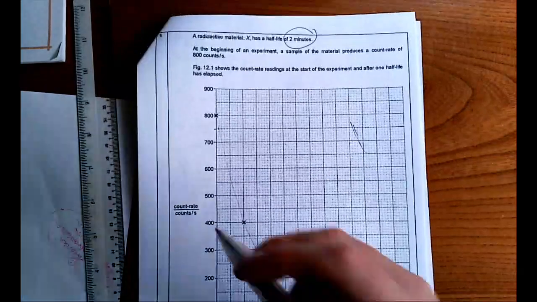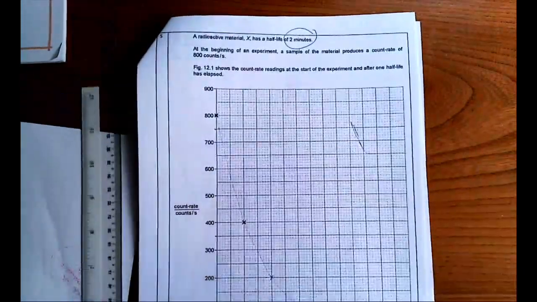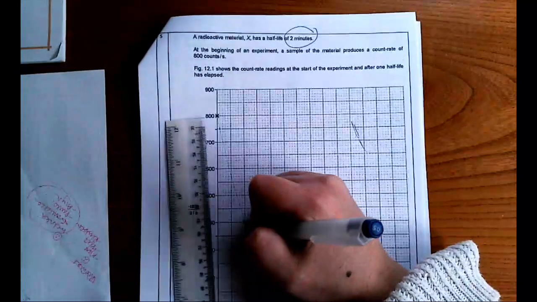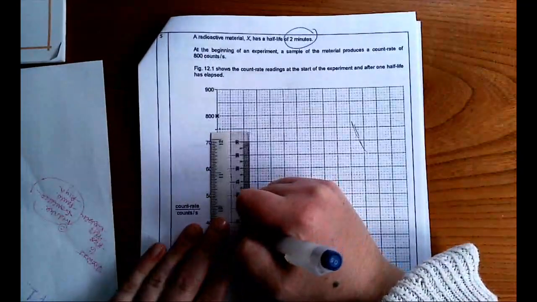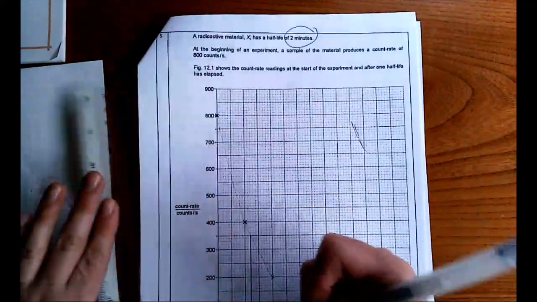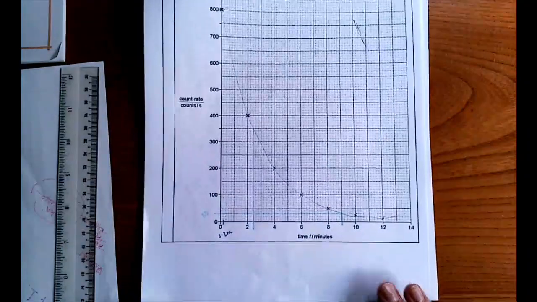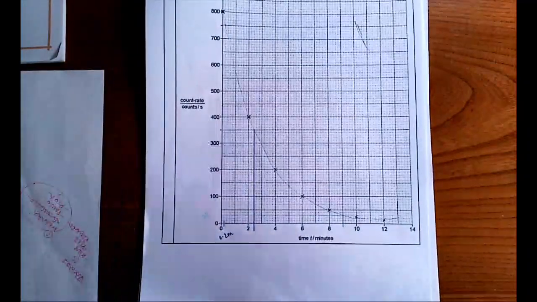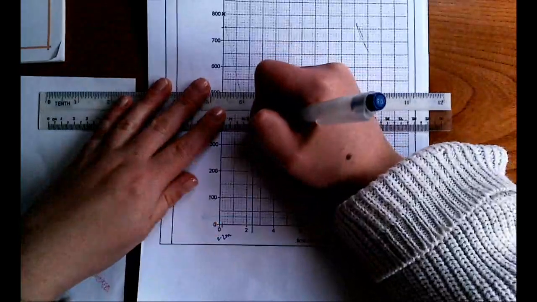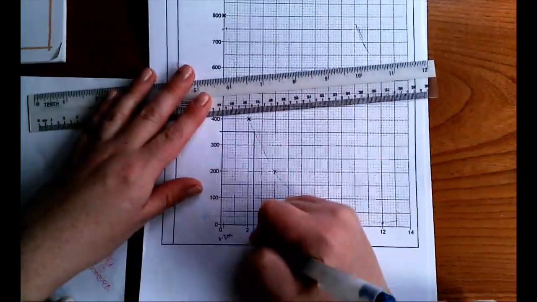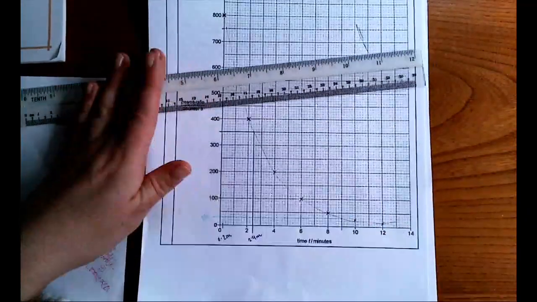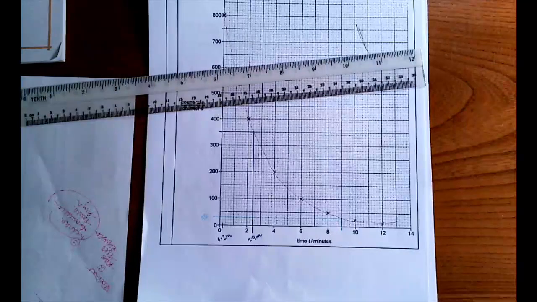And then by the time it reached 350, I'll zoom out in a second so you can see this, it was about here. And I make that 2.4 minutes. Okay, so that on my graph gives me about 2.2 minutes difference between those points.